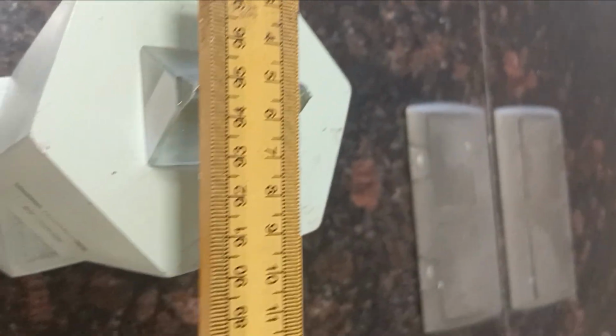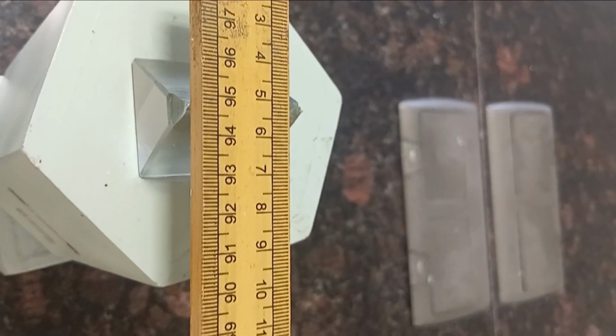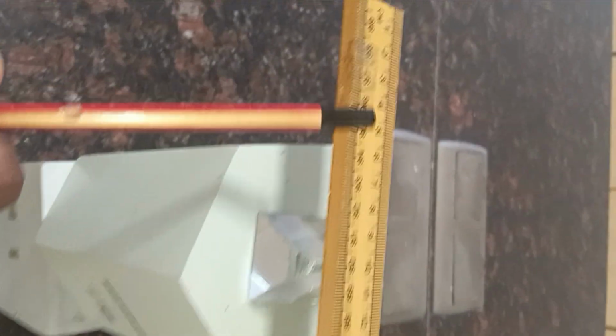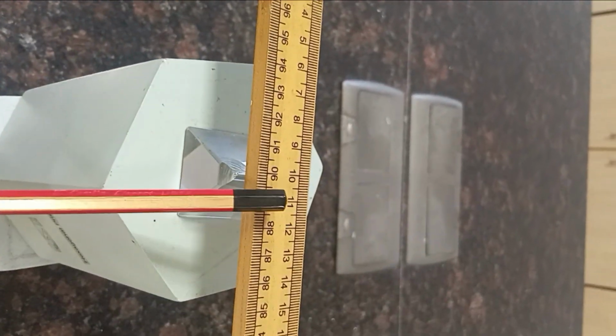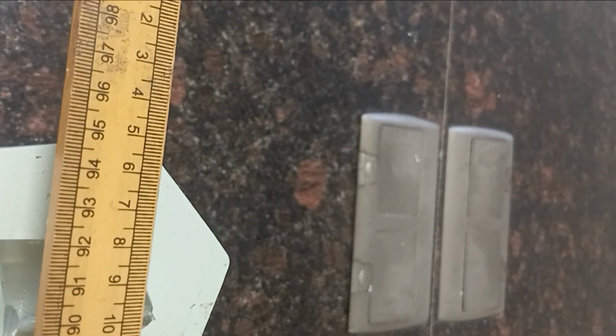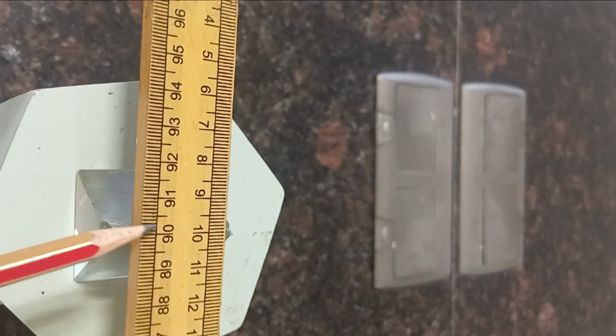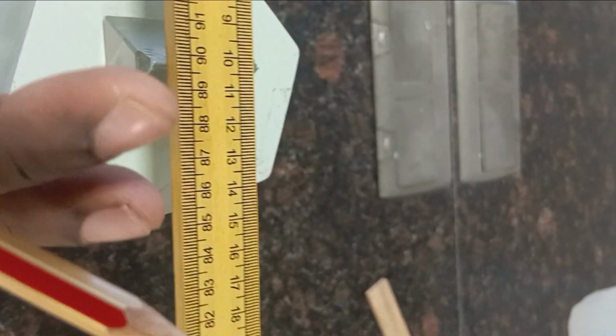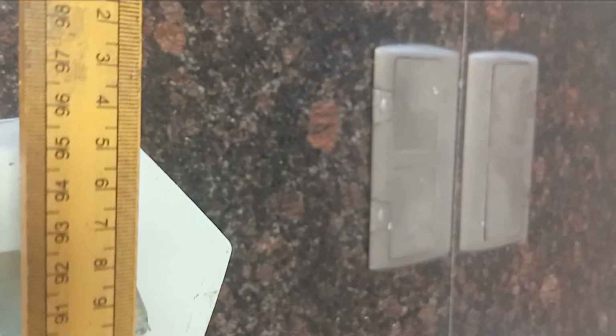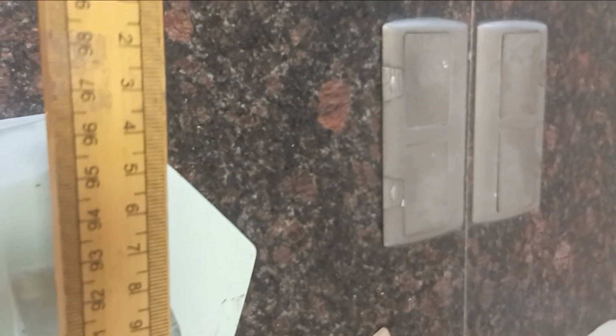In this way again we want to find it. Now it is 5 here. I moved this pivot from 5 to 10, so now the pivot shows 10. Now I moved 5 centimeter ahead. At that time, how much is the elongation? We will note it. The distance here is 10, and here it is 97.